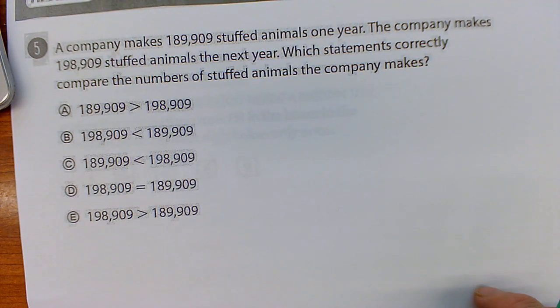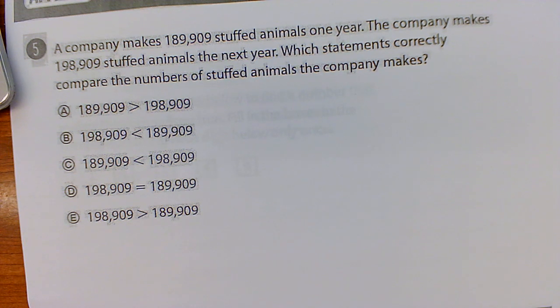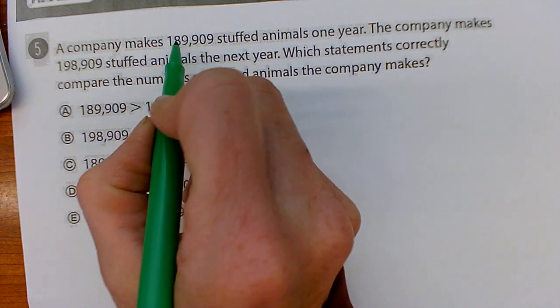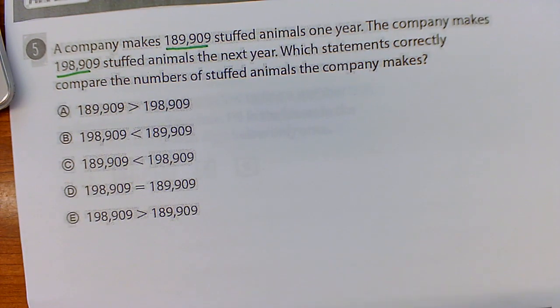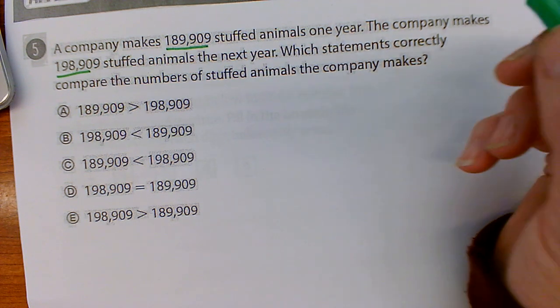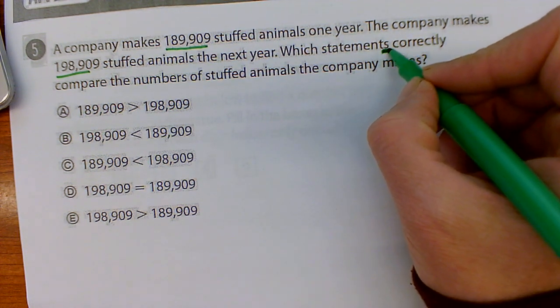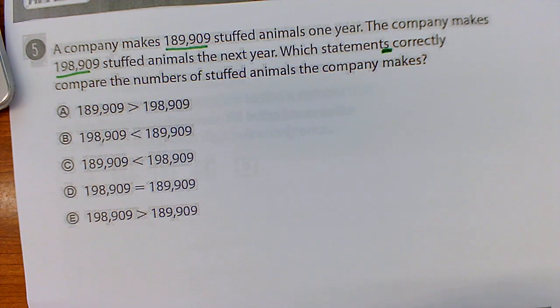Okay, number 5. A company makes 189,909 stuffed animals one year. The company makes 198,909 stuffed animals the next year. So I have two numbers. They are kind of similar, a little bit different. Which statements, oh wow, interesting, S on there. There might be more than one. Correctly compare the numbers of stuffed animals the company makes.